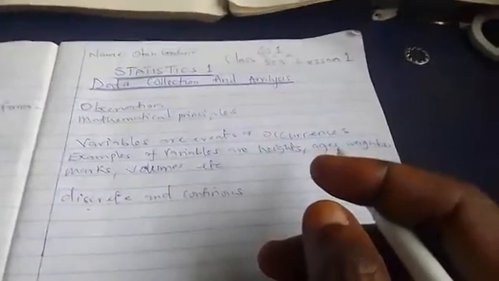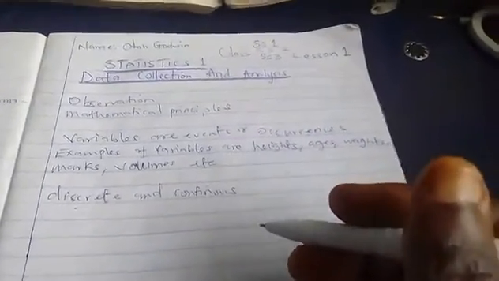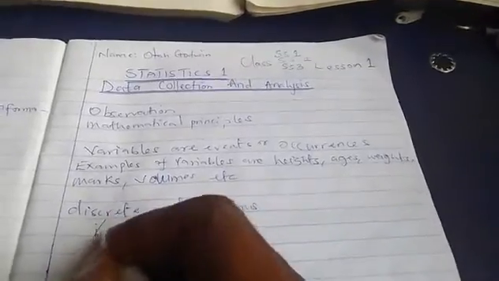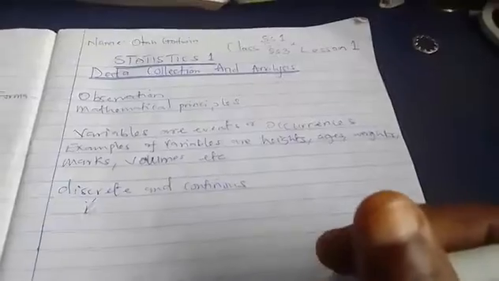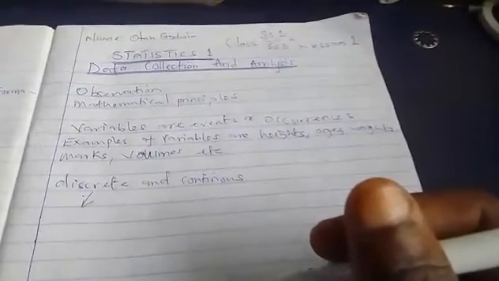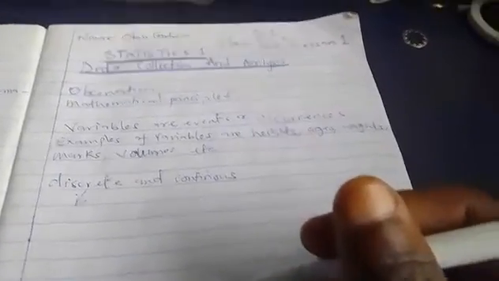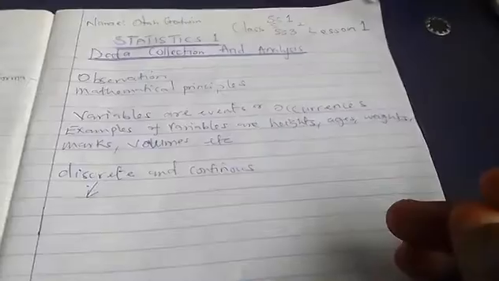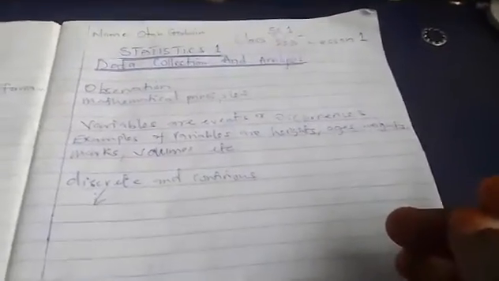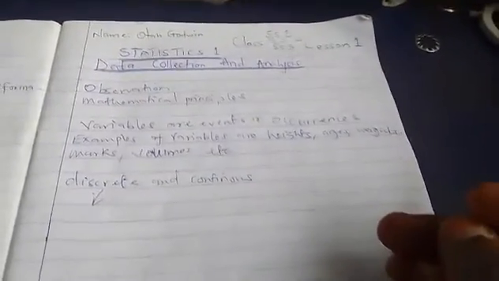Now, discrete variables take exact values, usually whole numbers, full numbers, not ones with decimals. So they are obtained by counting.